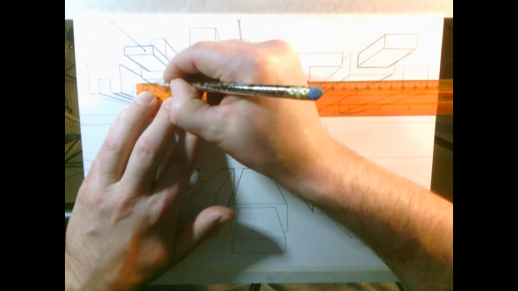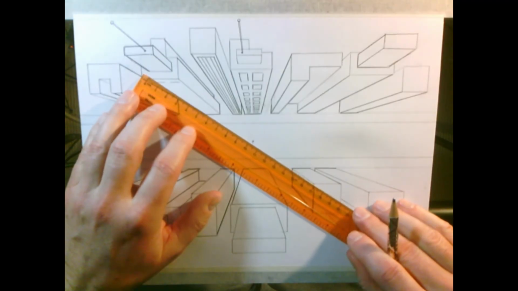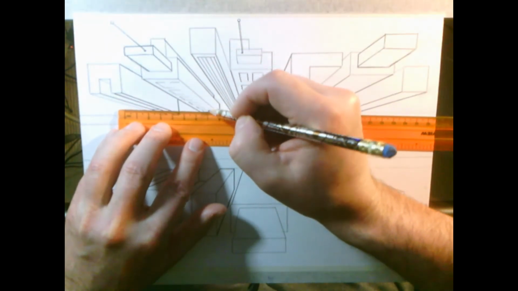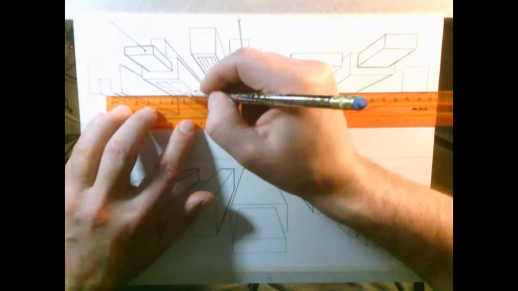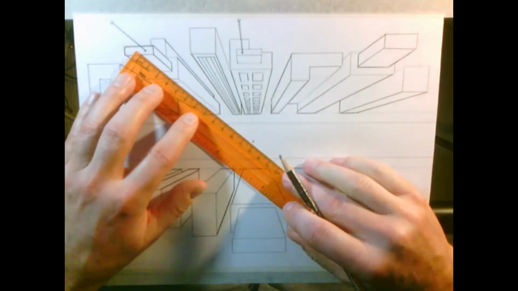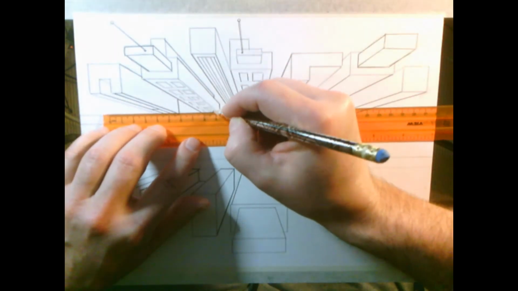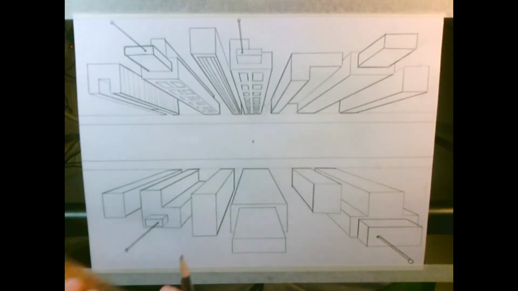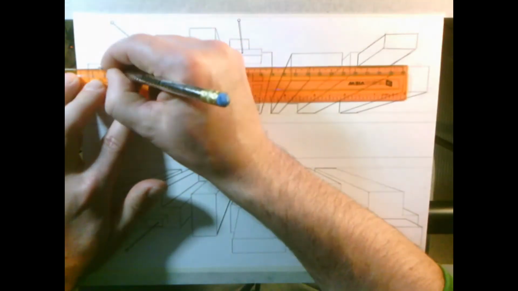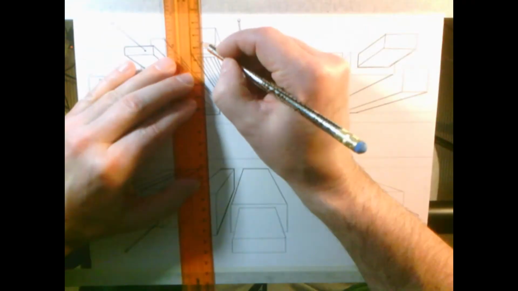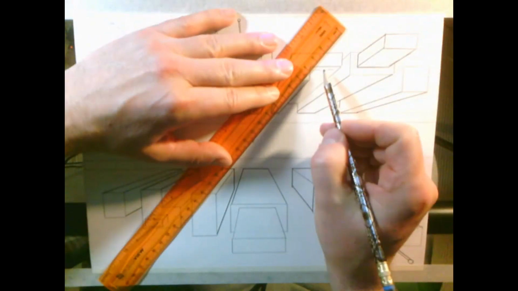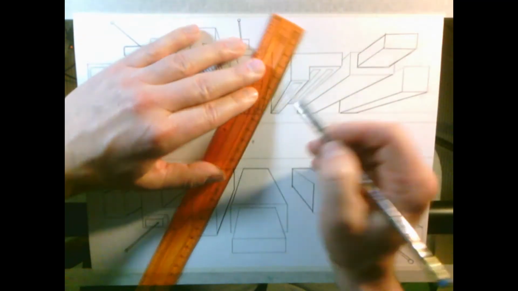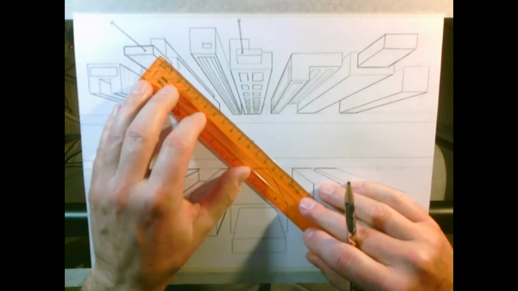Now this one here, I'm just going to time lapse this and put in some windows, similarly to the first building I did there. This one here, I'm just going to do some lines on them. If you do decide to do the lines, just make sure you're always using a ruler. Make nice straight lines. Always looks more architecturally believable.